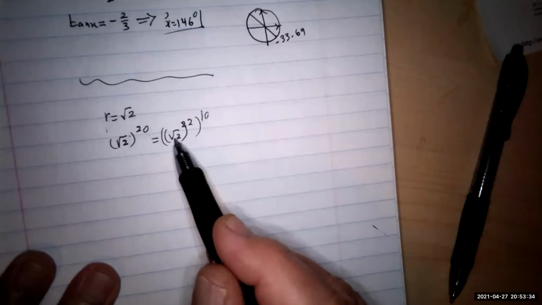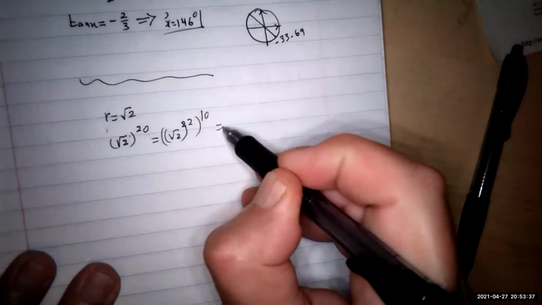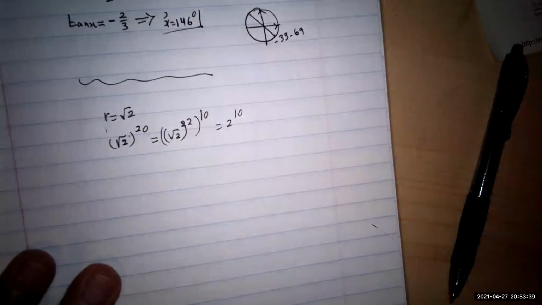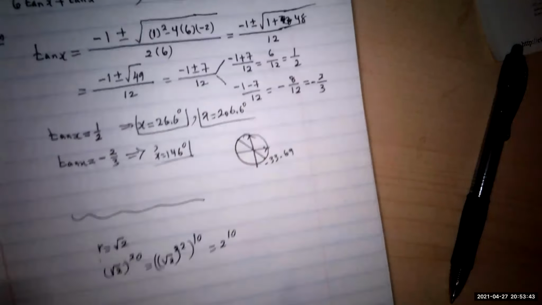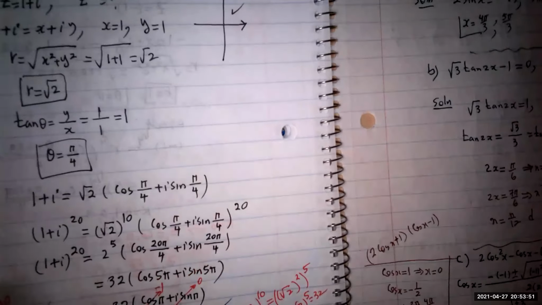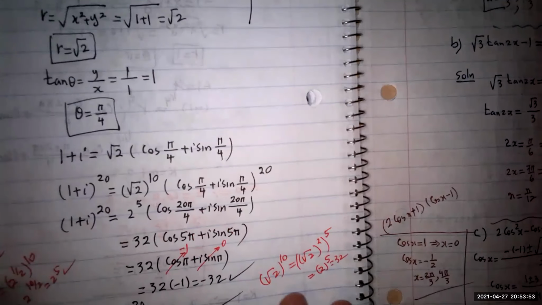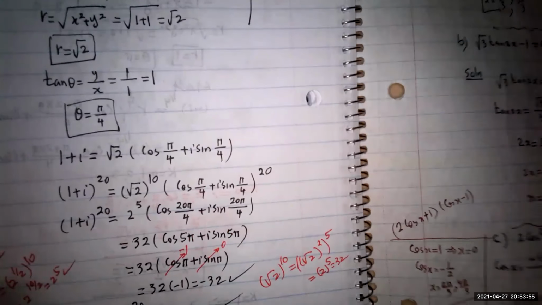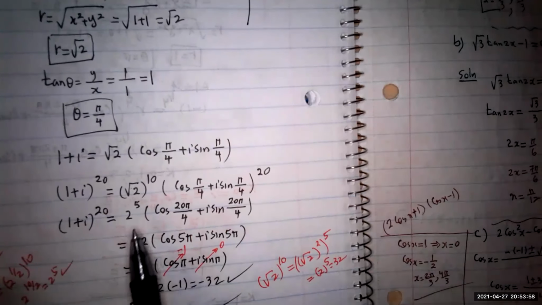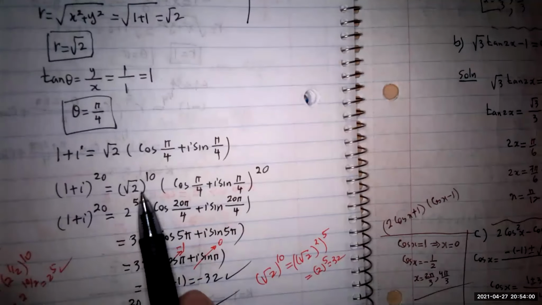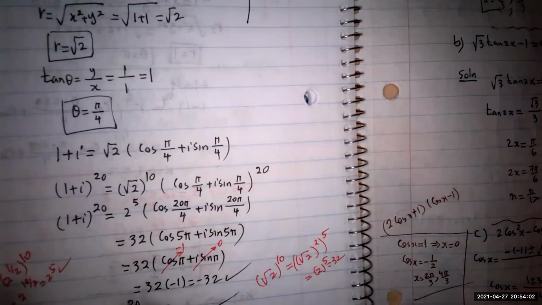Okay? So radical 2 squared would be 2. So that gives you 2 to the 10. Okay, what's 2 to the 10? You have to find it yourself. Oh, this is the one you mean. Okay, so this is what it is.